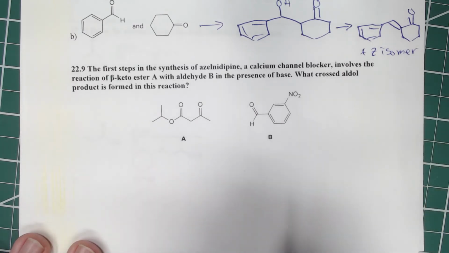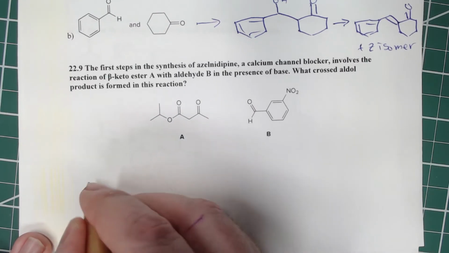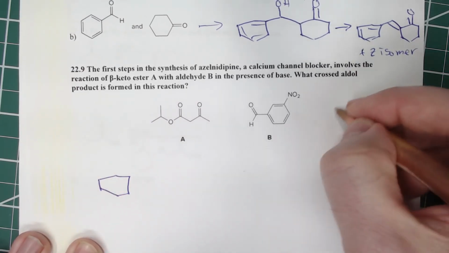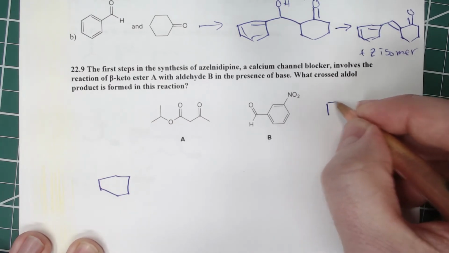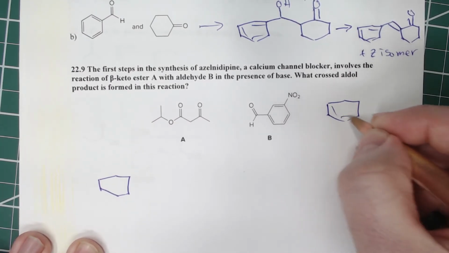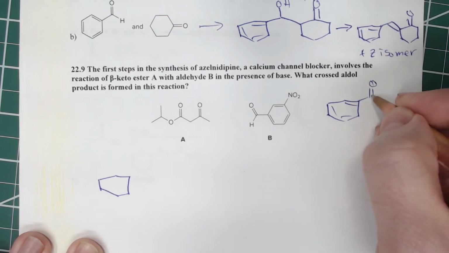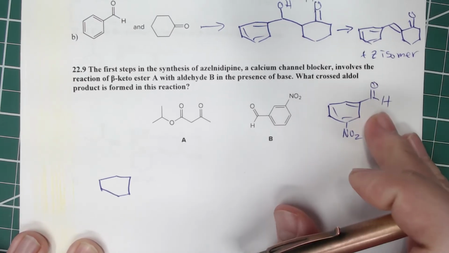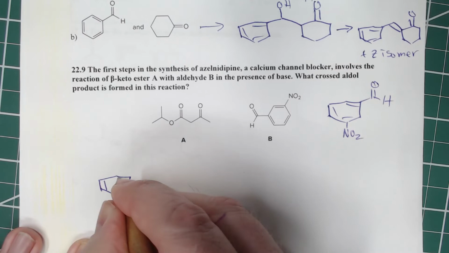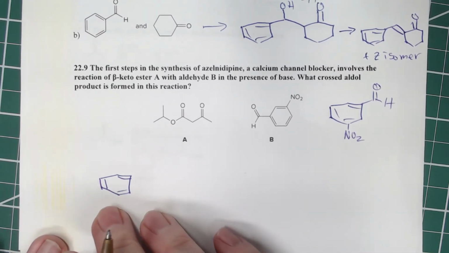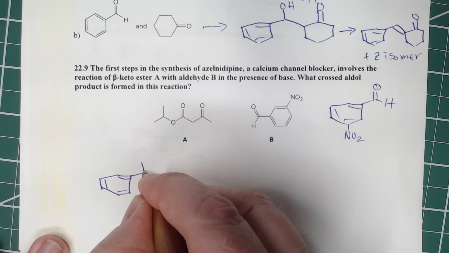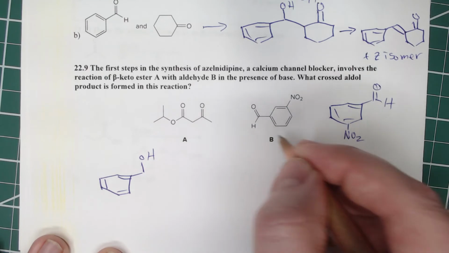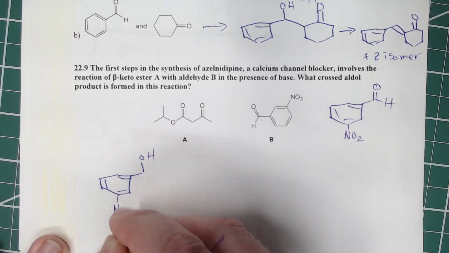So let's look at how we can do this. I'm going to go ahead and redraw this compound. So it looks like this. All right, and then we've got a nitro that is here. The reason I'm drawing it like this is so that you can see what happens to it when I've rotated it around. So we're going to draw this as an OH. All right, so that's our carbonyl carbon on this aldehyde. I'll go ahead and put the NO2 here.